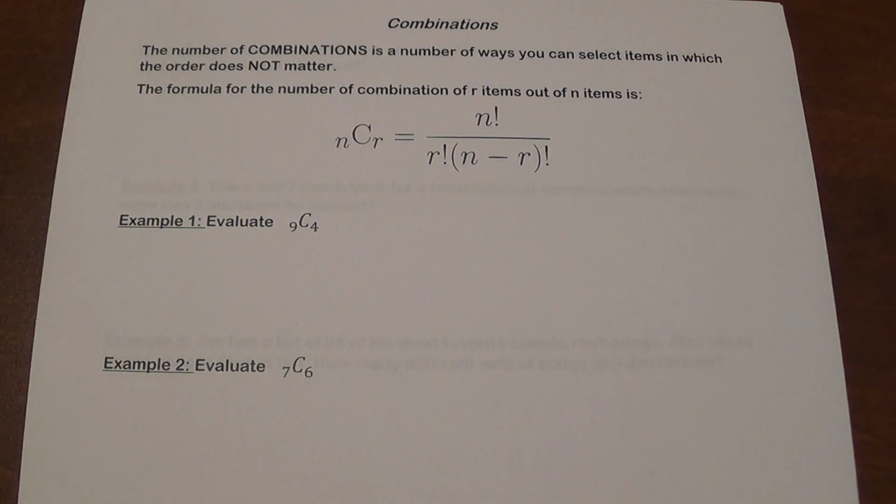Hi, in this video we are going to talk about combinations in mathematics. When you talk about the number of combinations, it is the number of ways you can select items from a certain group of items, and the order is not going to matter. So here's the formula that we're going to use for combinations if you have to do it by hand, or there's also a way to do this on the calculator.